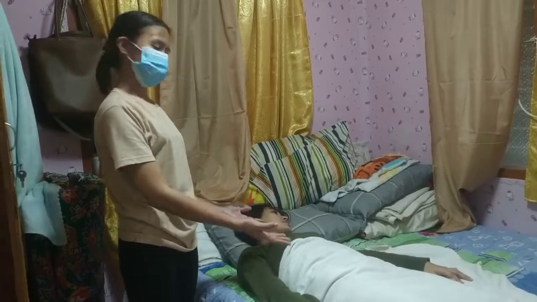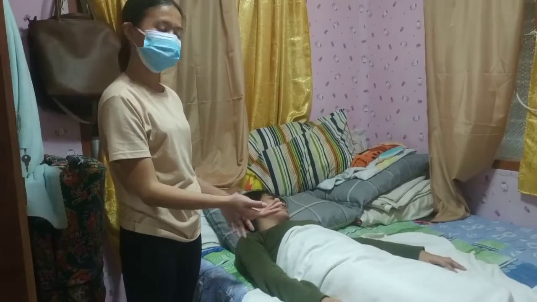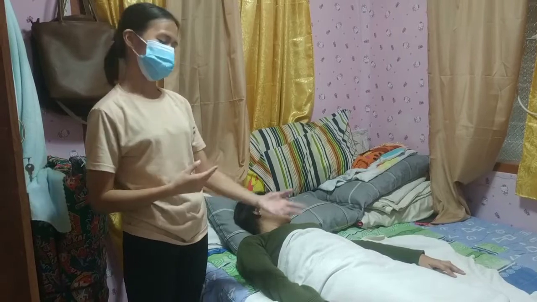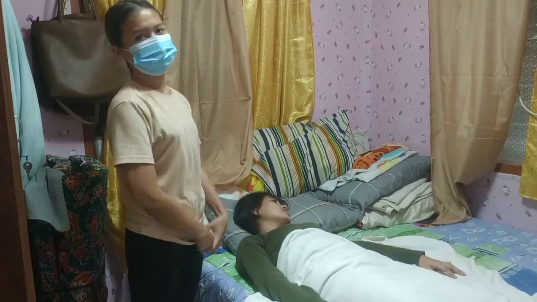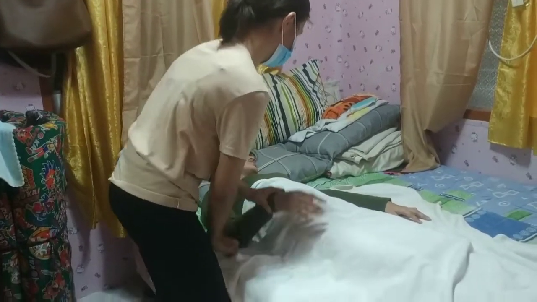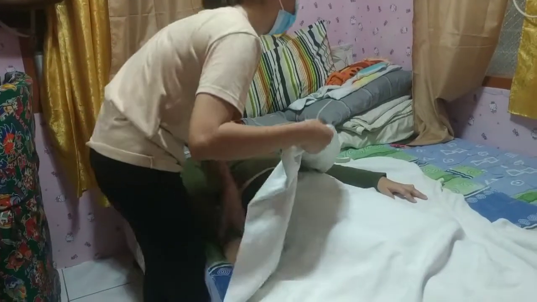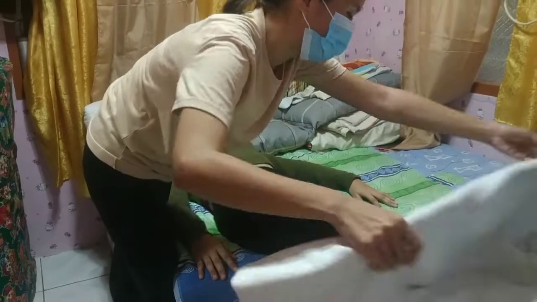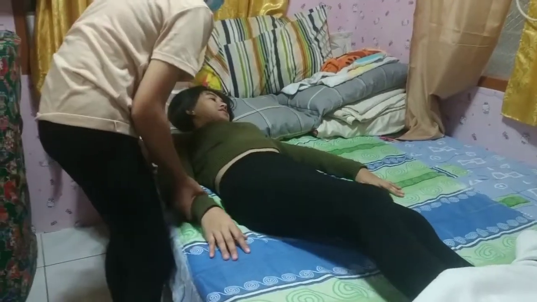Sims position, the client lies on the right or left side with the lower arm placed behind the body and the upper arm flexed at the shoulder and the elbow. The lower leg is slightly flexed at the knee while the upper leg is flexed at a sharper angle and pulled forward.